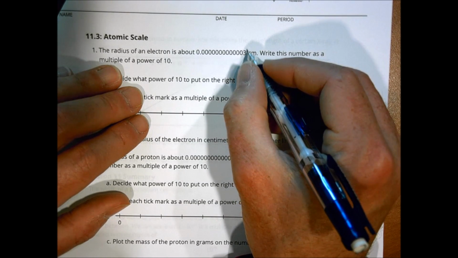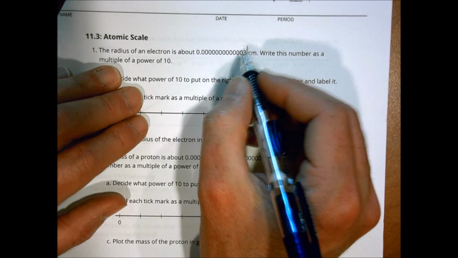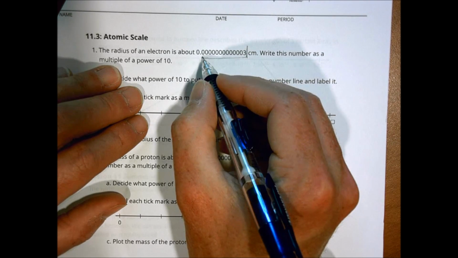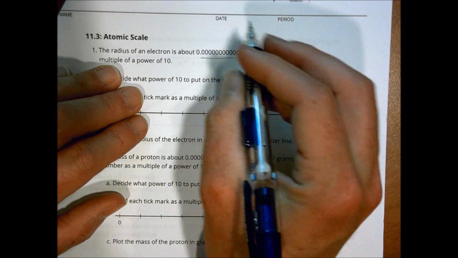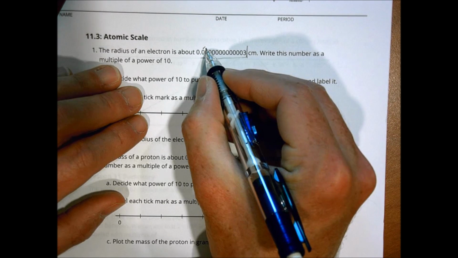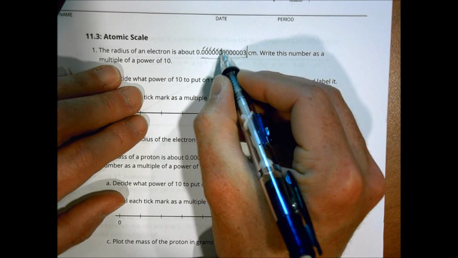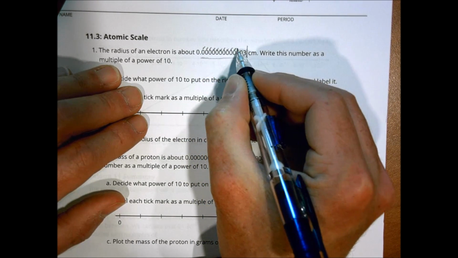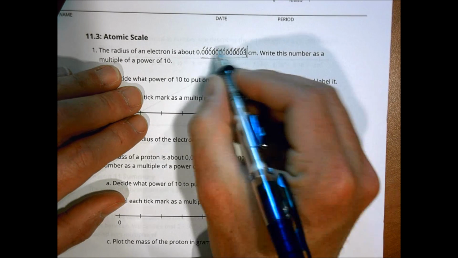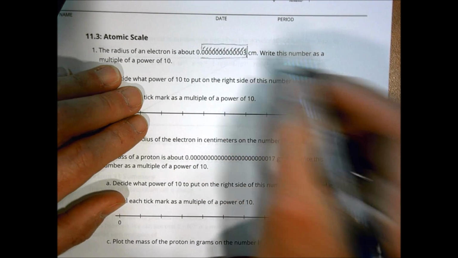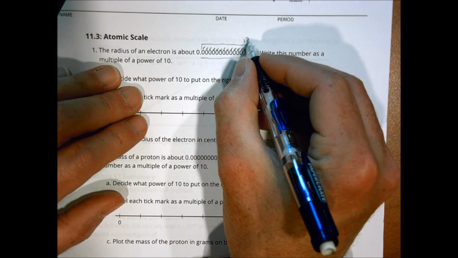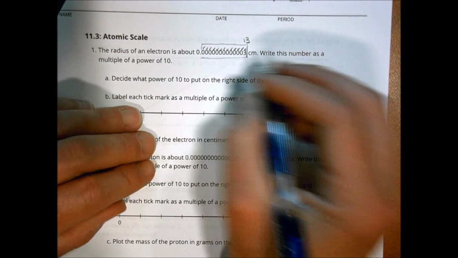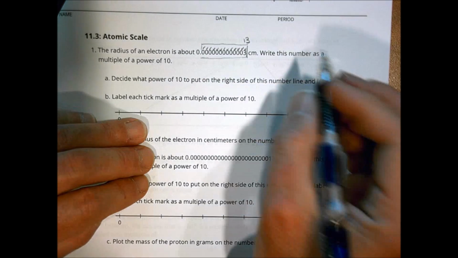So we can see if we stop right about here, and we count back this way to the decimal, let's see what we have. We have a total of 1, 2, 3, 4, 5, 6, 7, 8, 9, 10, 11, 12, 13 spaces that I want to get behind the decimal there. That's 13 right there.